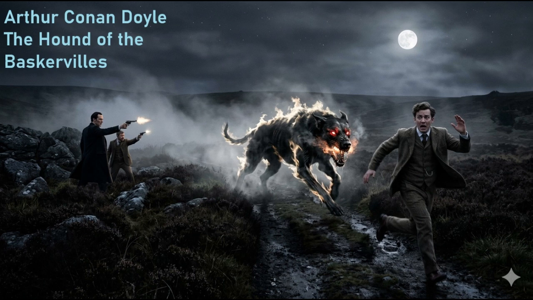The story begins at Baker Street in London. Sherlock Holmes and Dr. Watson are visited by a country doctor, James Mortimer. He brings with him an ancient manuscript dated 1742, which describes a terrifying curse upon the Baskerville family.